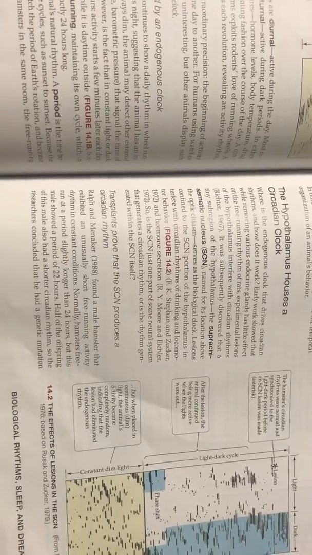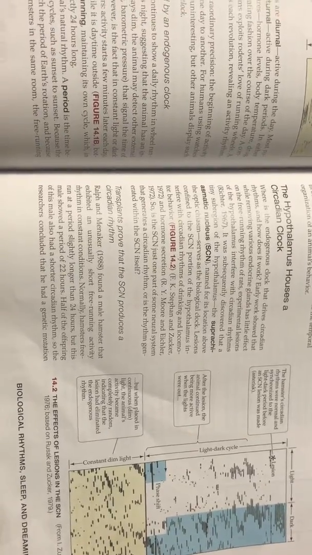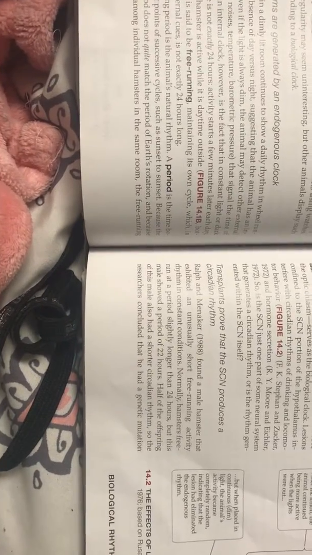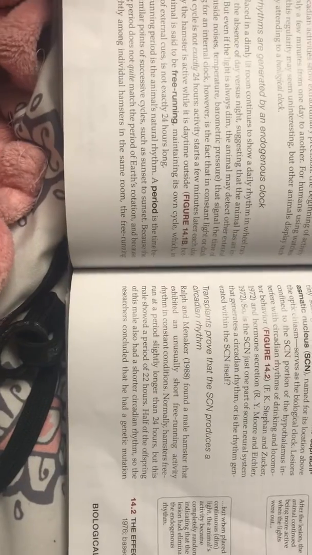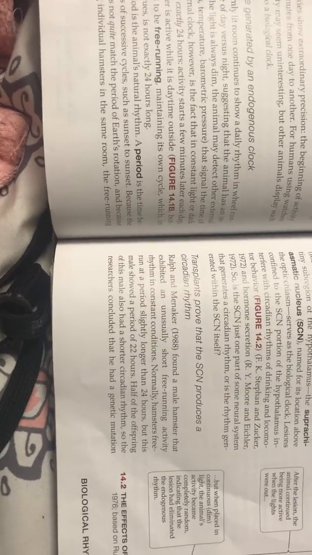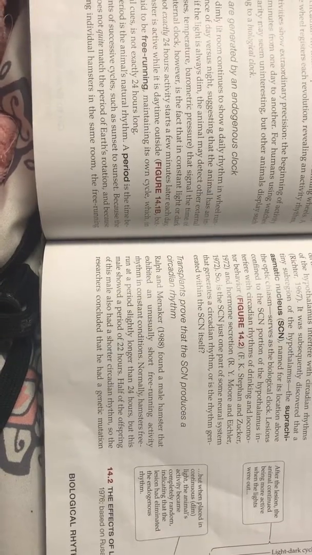The major value in circadian rhythms is that they synchronize behavior and body states to changes in the environment. An example is anticipating darkness and preparing for it. The suprachiasmatic nucleus, or SCN, is a small region of the hypothalamus above the optic chiasm that is the location of a circadian oscillator.